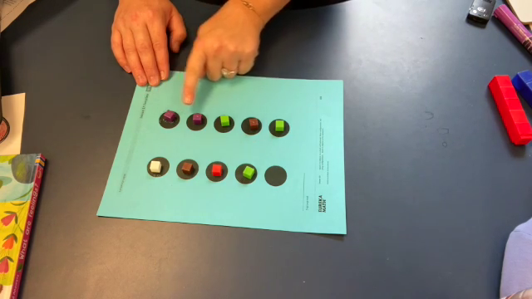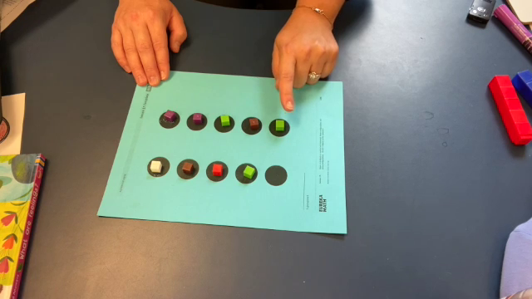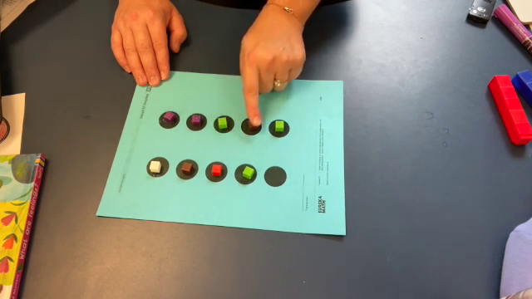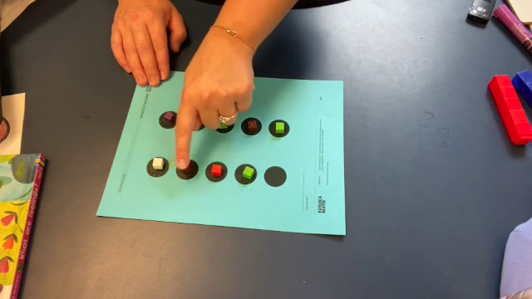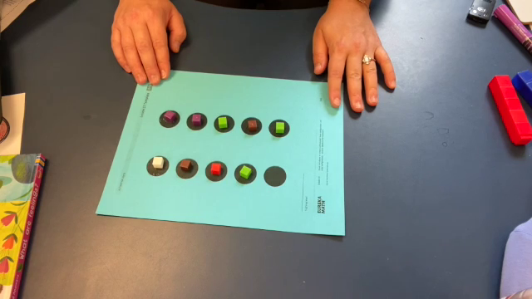If you don't know that this is 5, that's what we're working on. This is going to be 5, okay? Or you can count, touch and count. 1, 2, 3, 4, 5, 6, 7, 8, 9. I have 9.